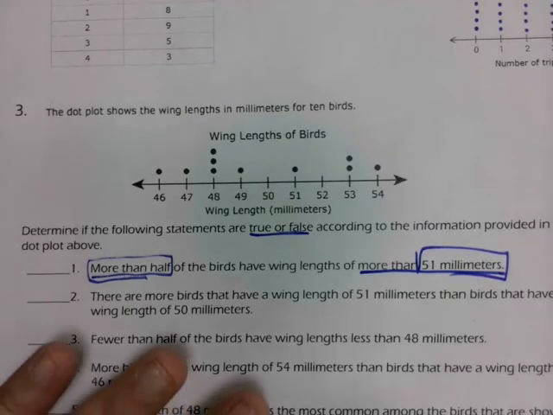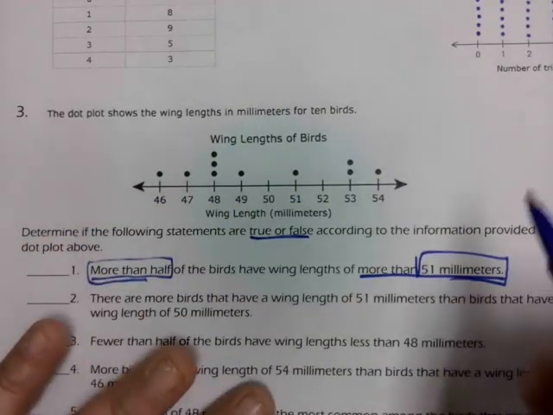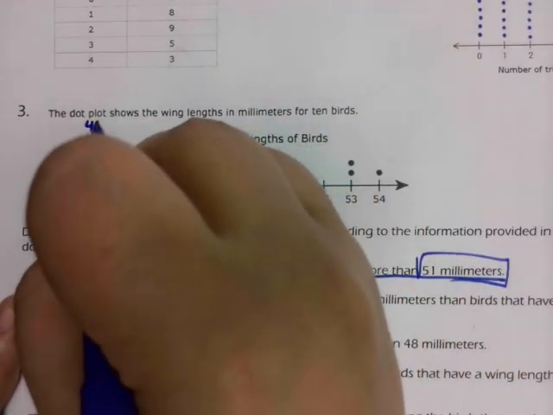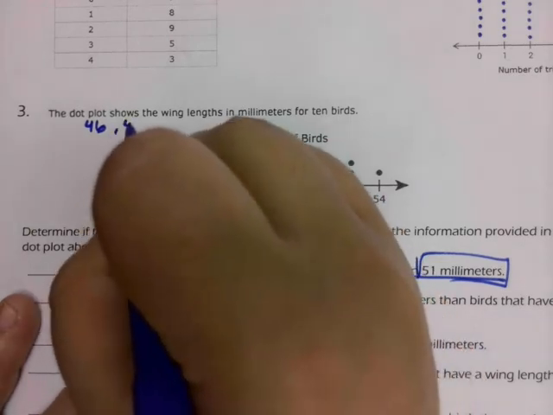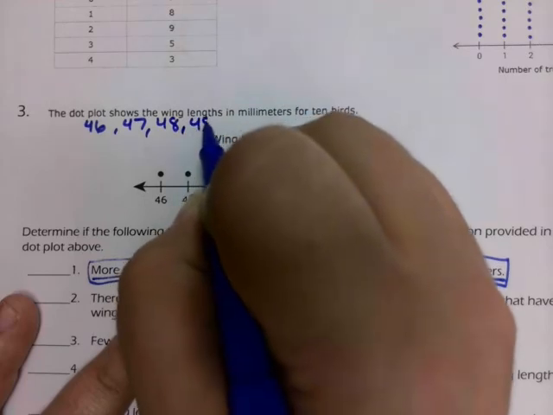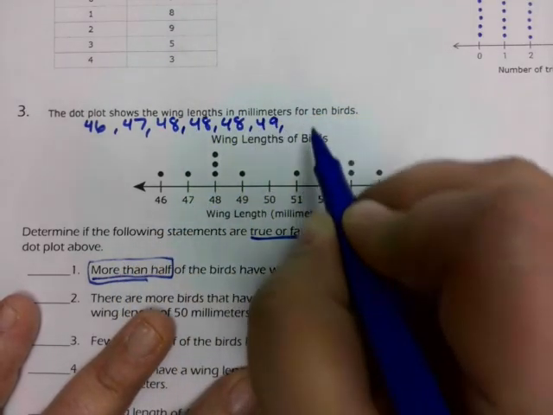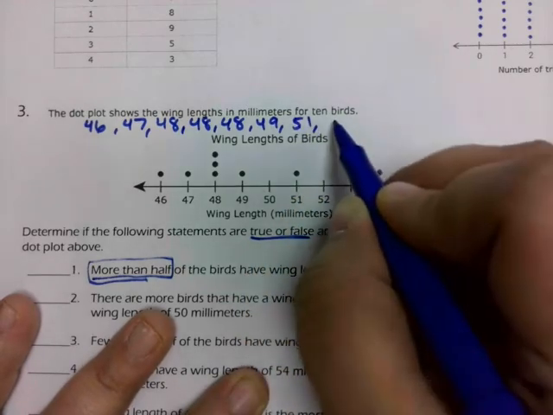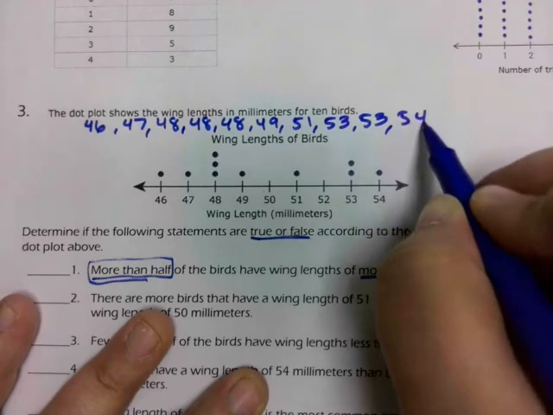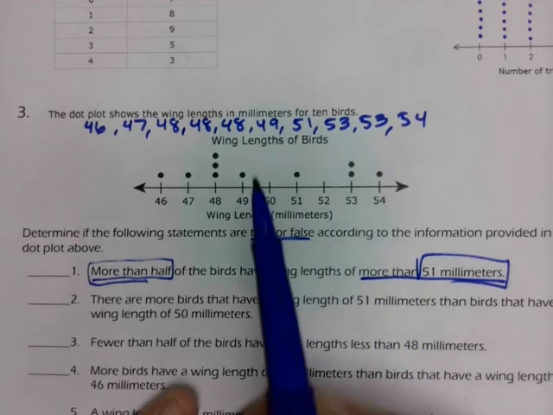All right, so first of all, let's figure out how many we've got. What I'm gonna do is I'm gonna take this data and I'm gonna just list it out real fast. We have a 46, we have a 47, we have 3 48s, we have a 49, 51, 53, 53, and 54.